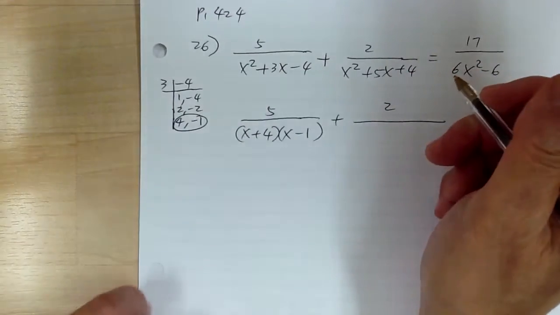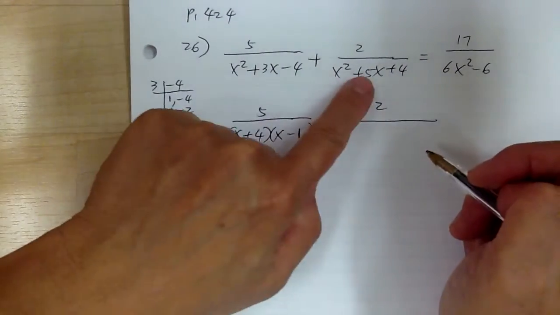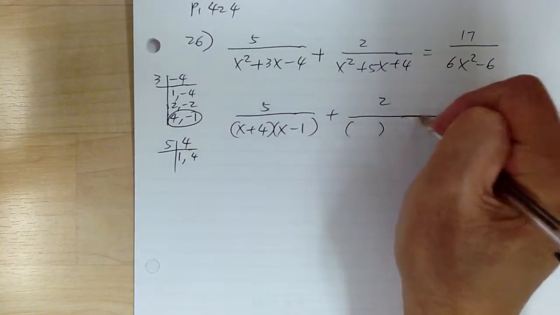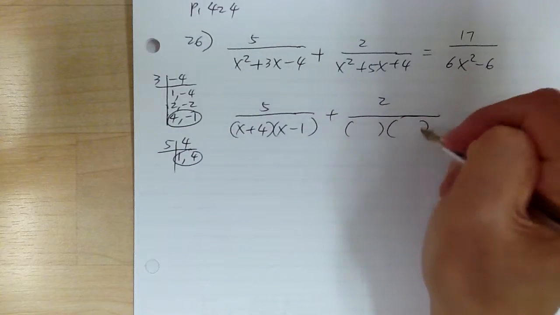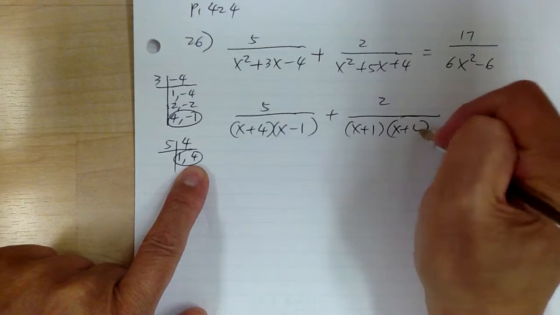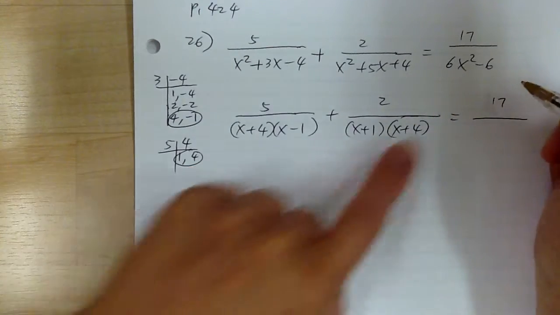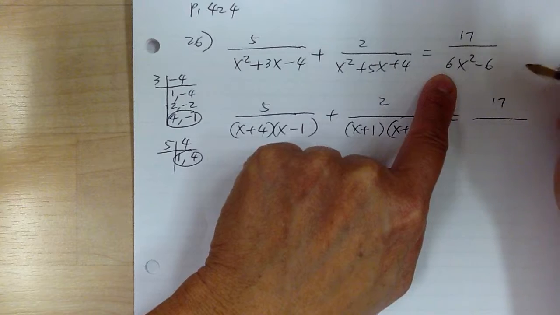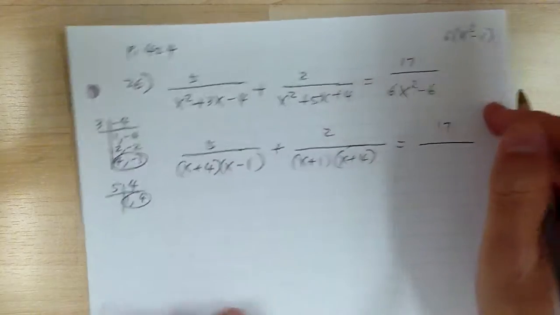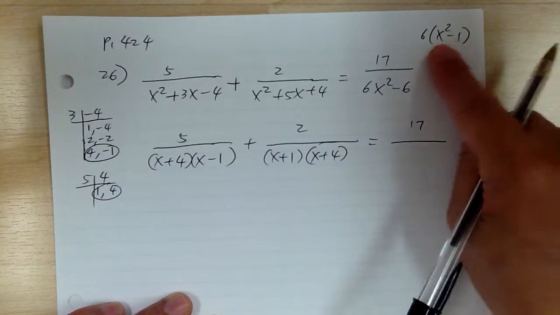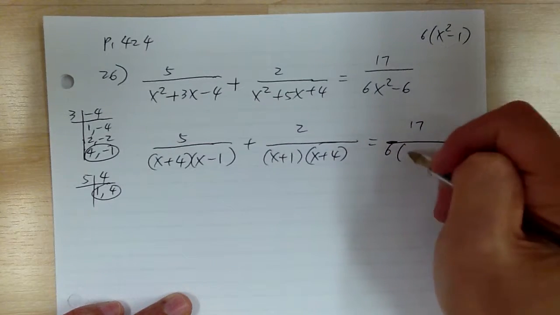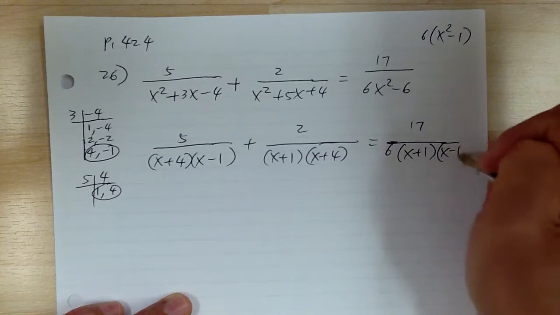Okay, the next one over here, you get the 5 and the 4. So this is 1 comma 4. So that's the correct combination already. So from here you're going to get plus 1, and from here you're going to get plus 4. Now this one you have to factor out the 6 first. So if you factor out the 6, you get 6 times (x squared minus 1). This is your difference of squares, so that will factor into the conjugate. So you get (x plus 1)(x minus 1).